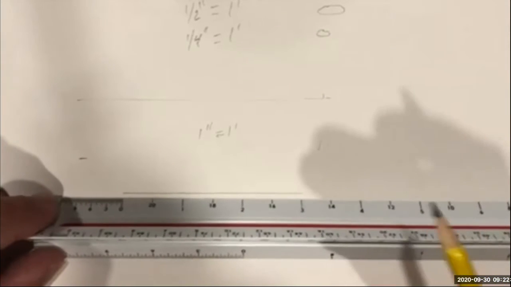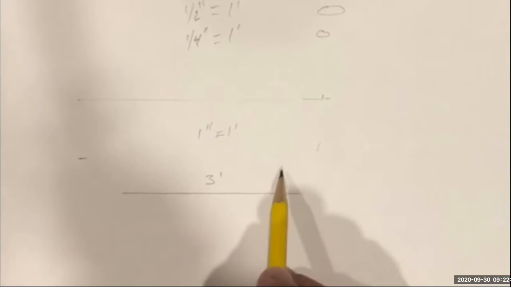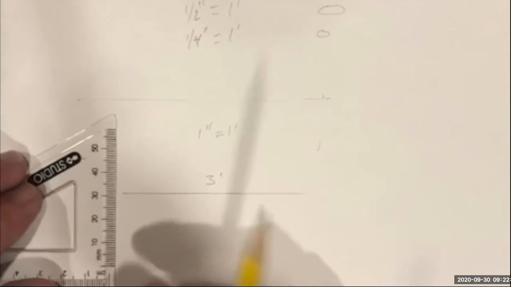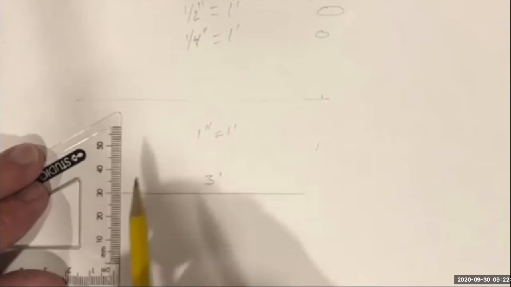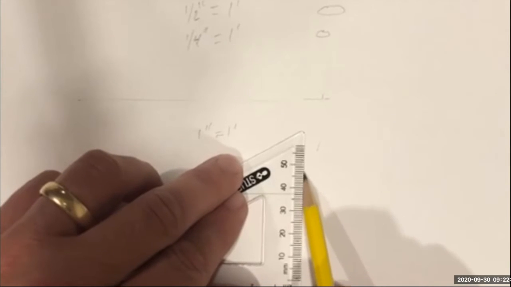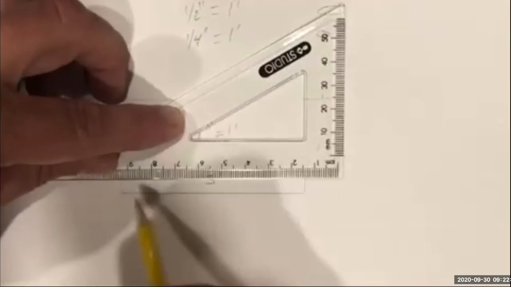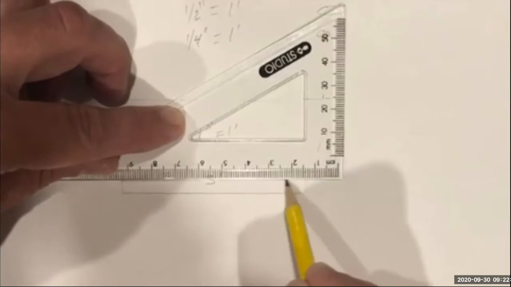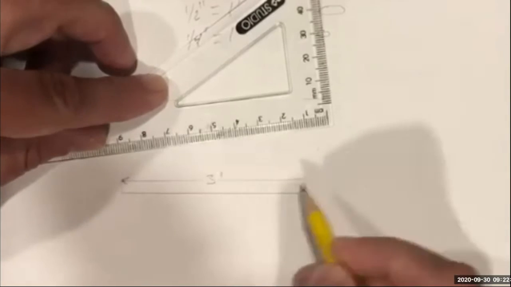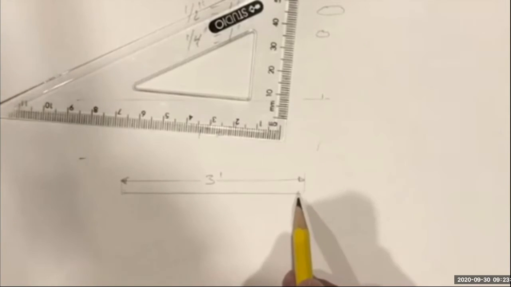To indicate the dimensions of it, we're not simply going to write 3 feet, because that's not overly clear. You're going to add what are known as dimension lines and extension lines. An extension line is a very thin line coming from whatever it is that you're drawing, pulling it away from the actual drawing itself. And a dimension line is the horizontal line with arrows on it, indicating from here to here is 3 feet.